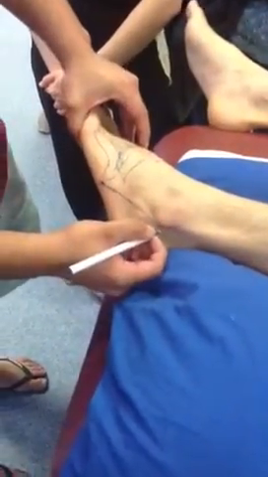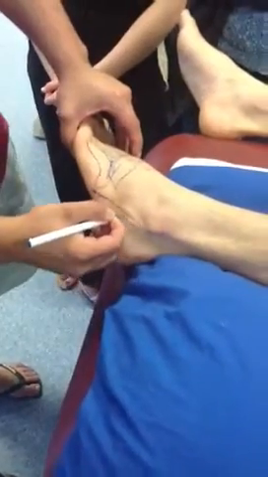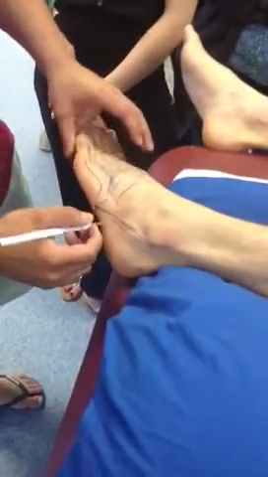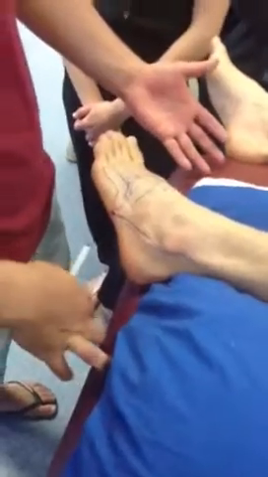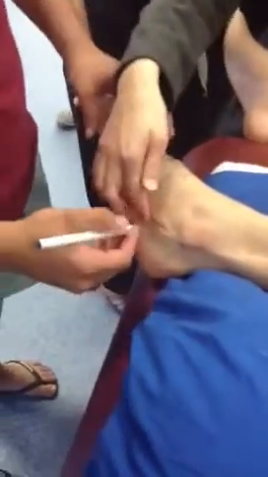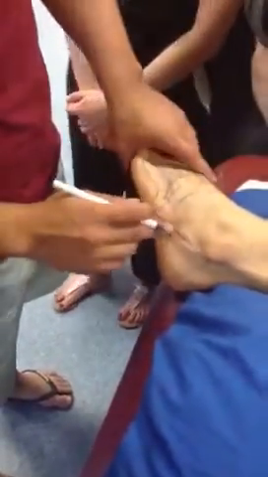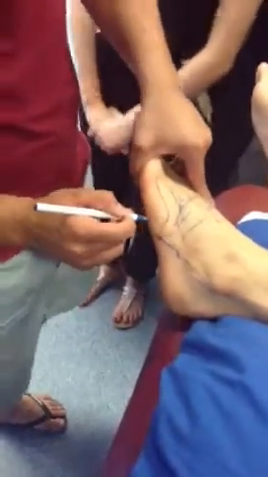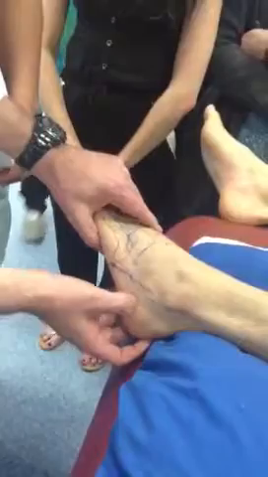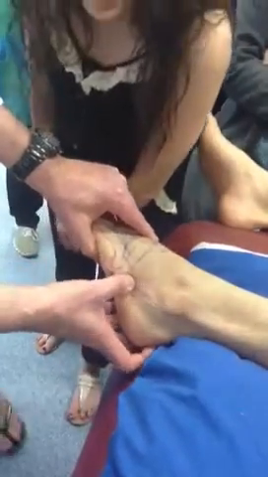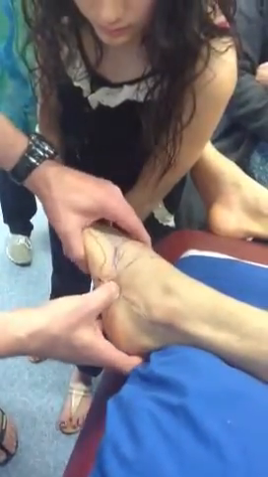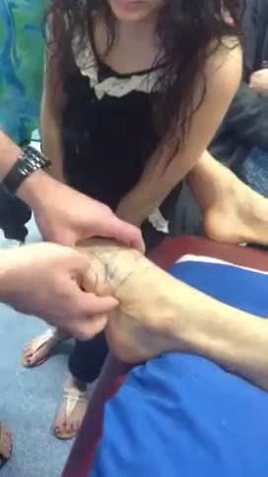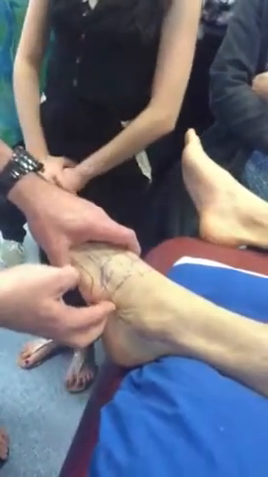Space of first. Where's the cuboid tunnel? It's just that area where you feel like there's a gap and you can push into it. So if you get the cuboid, okay. There is the inclination of the calcaneus. As it starts to flatten out, we've got the cuboid here. The cuboid tunnel is right in there, okay?